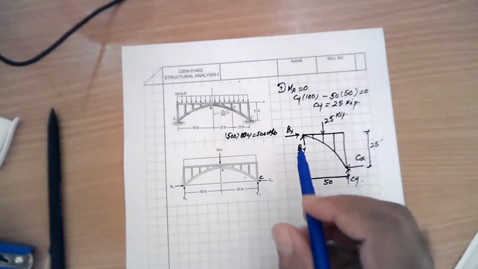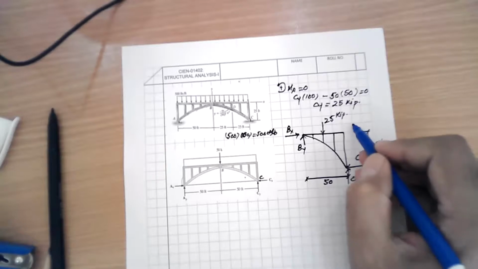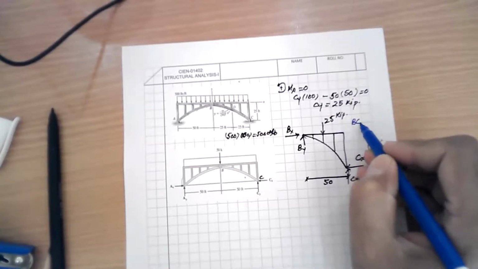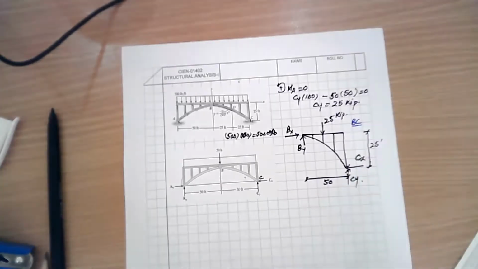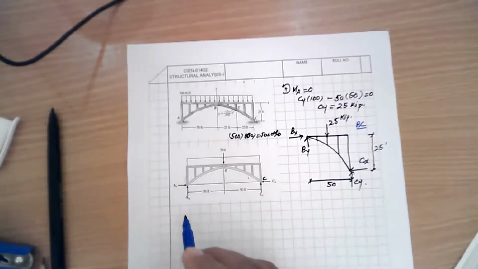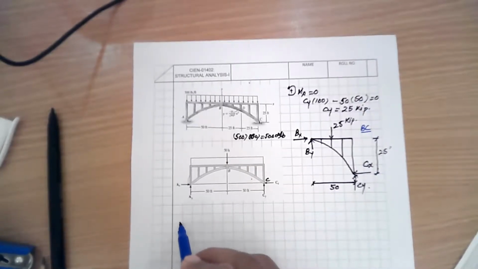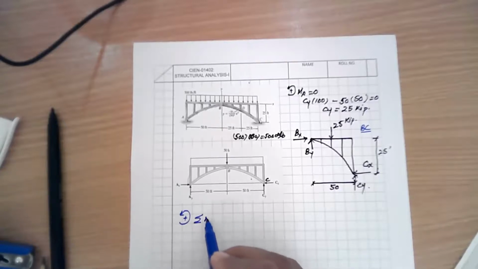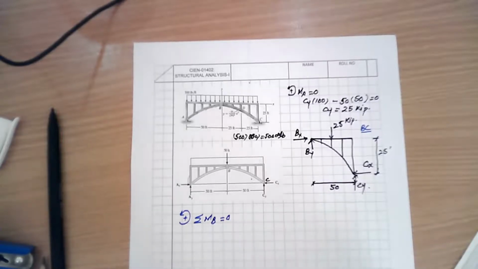Now for this arch segment BC, I'm going to take the moment, counterclockwise moment is positive, summation of moment about B equal to 0.